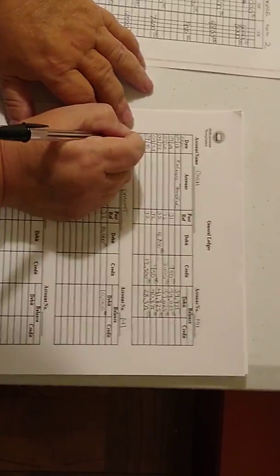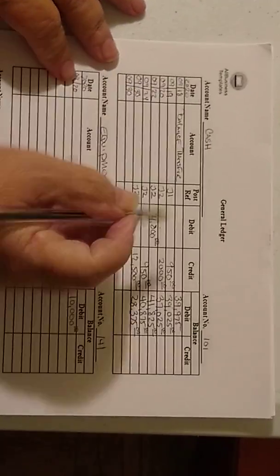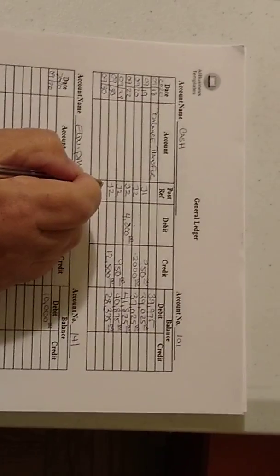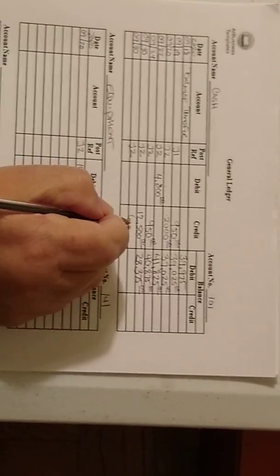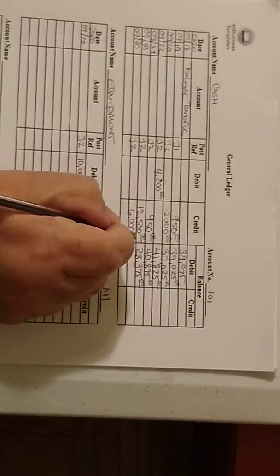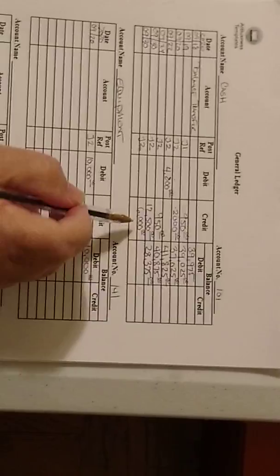09/30, same date as before. Journal page, J2. And should I debit or credit that $6,000? If you said credit, you said correct. Because we're reducing our cash.